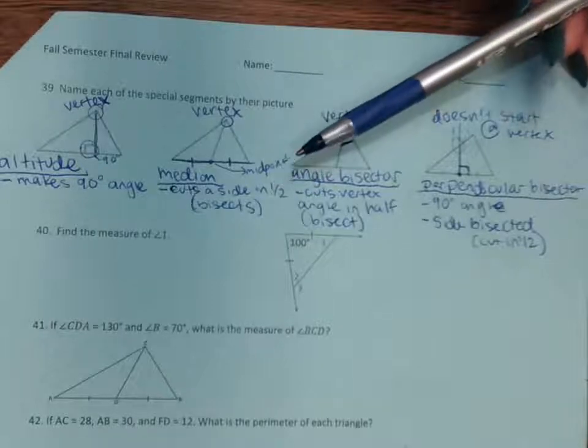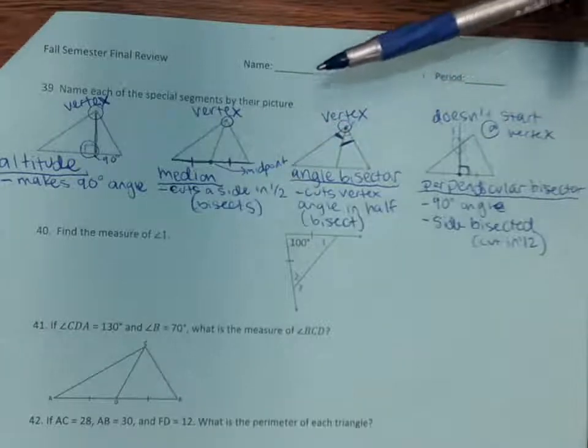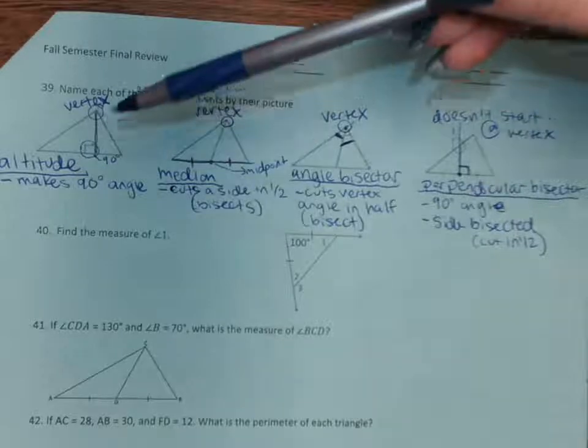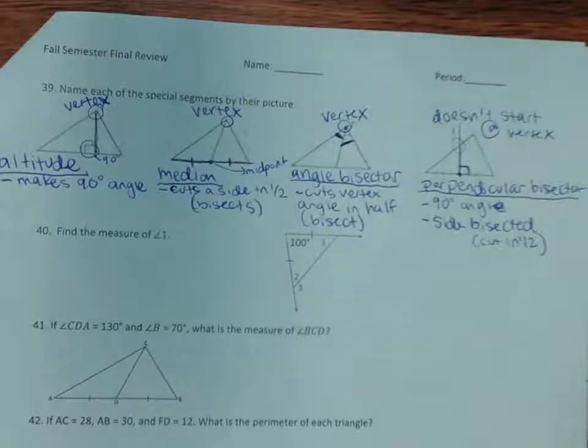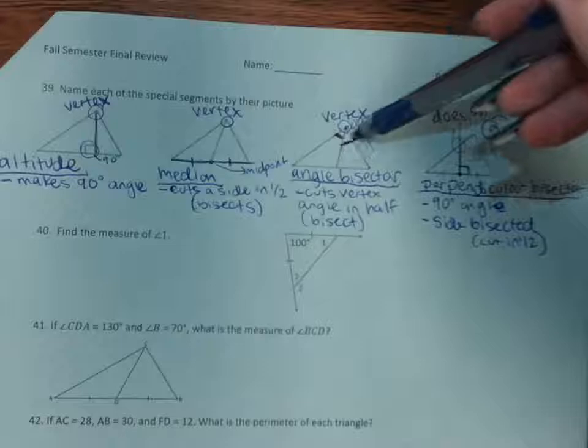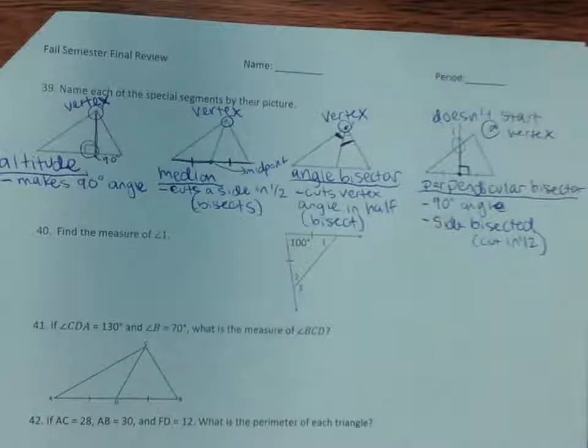They cut a side in half, okay? Same thing with any of these, okay? So if I show you a picture of an altitude, you need to tell me it's an altitude, and you need to tell me why it's an altitude. Angle bisector, you need to tell me, is that an angle bisector? It is. Why do I know it's an angle bisector? What is it doing to my triangle? Okay, it's bisecting this angle at the vertex.